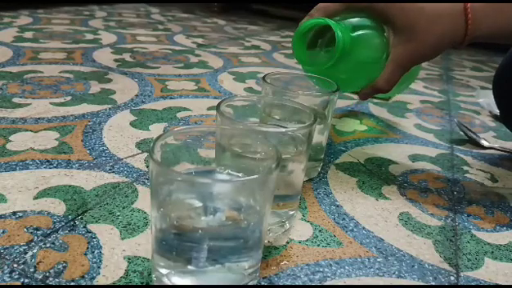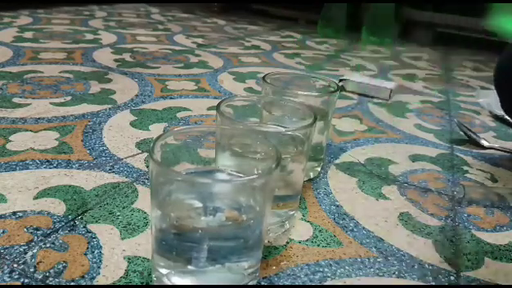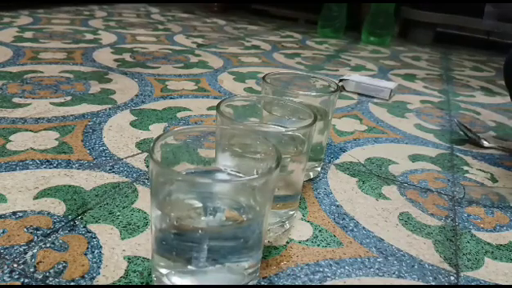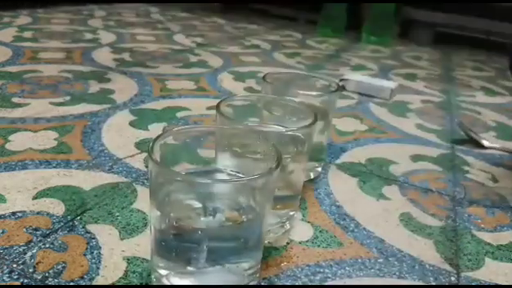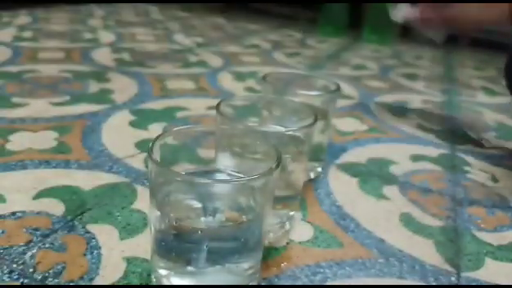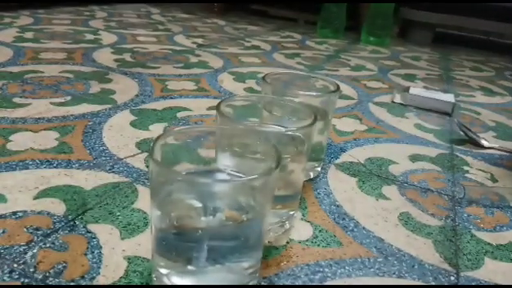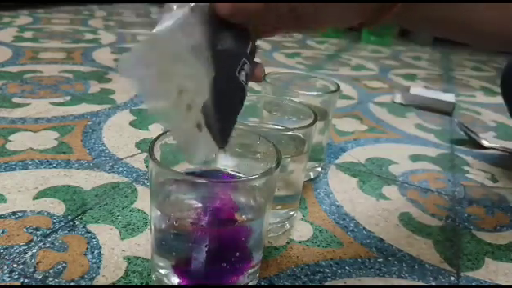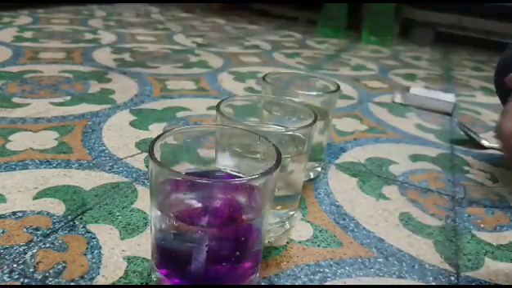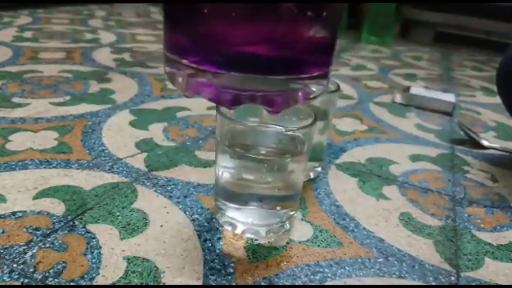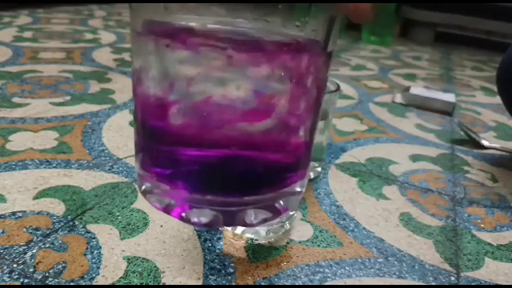Now take potassium permanganate, that is KMnO4, and it will be easily available in any medical shop. You can buy it. It is a purple powder in form. Now I have taken around 6 grams of potassium permanganate, 6 grams, not more than that.